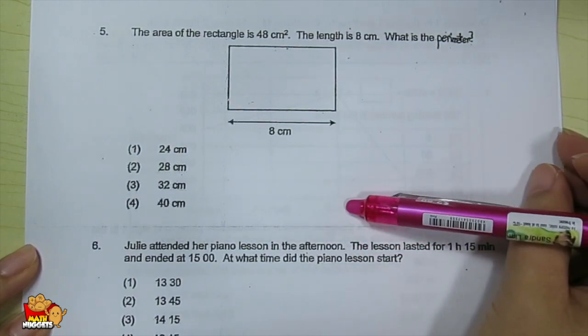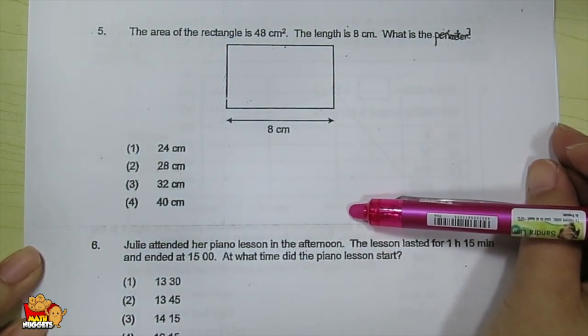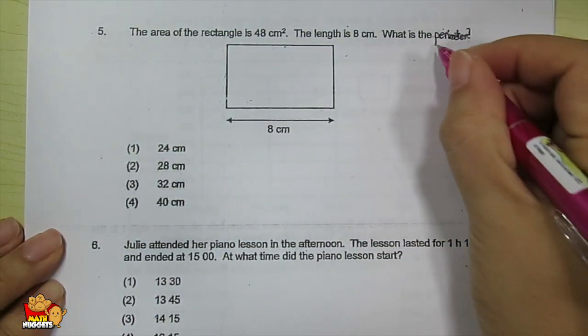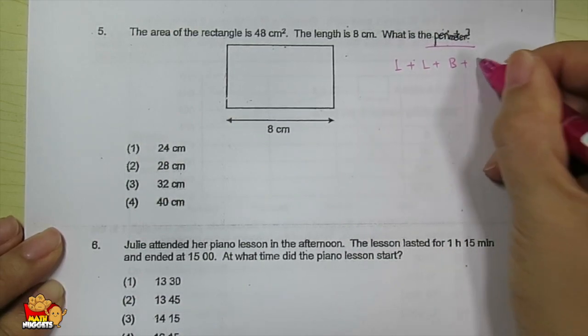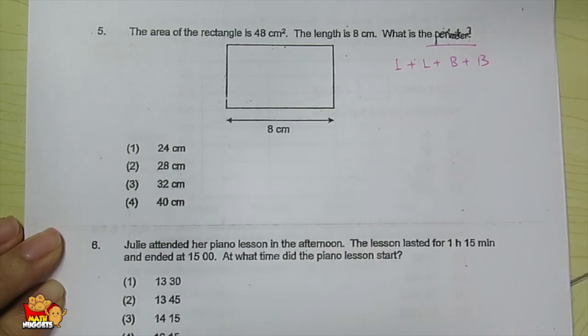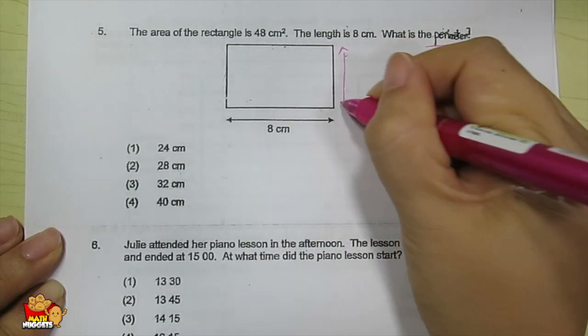Question 5. Area of the rectangle is 48 square centimeters. Length is 8. We need to find the perimeter. Perimeter is length plus breadth plus length plus breadth. So what is missing is we need to know what the breadth is.